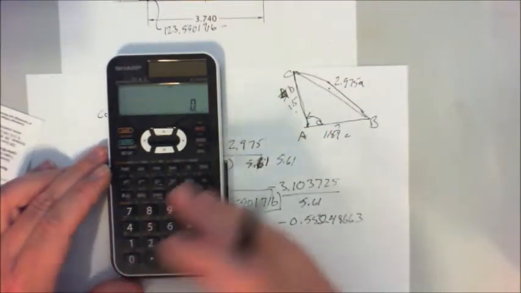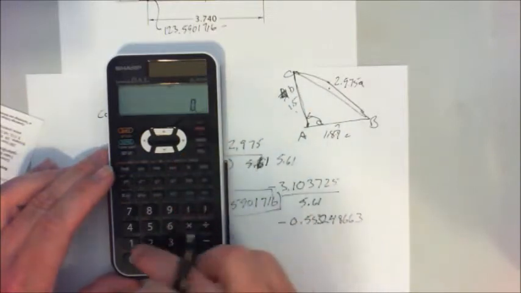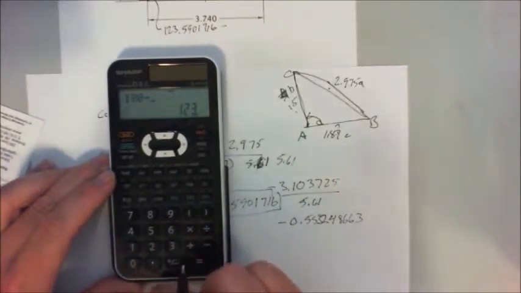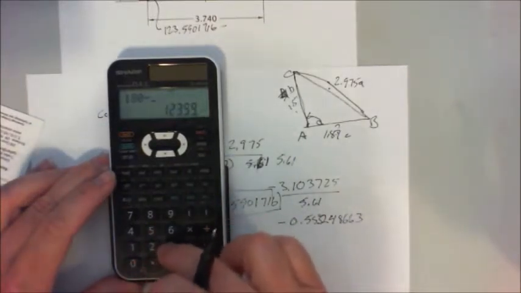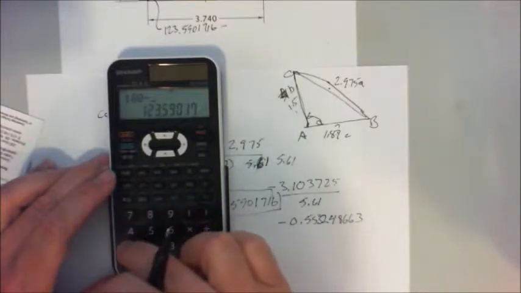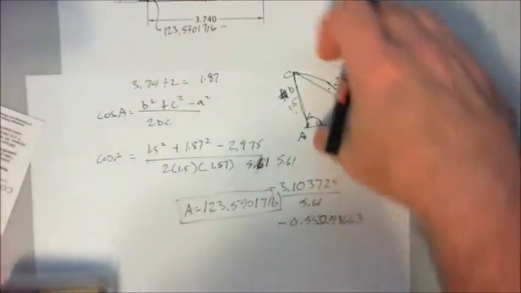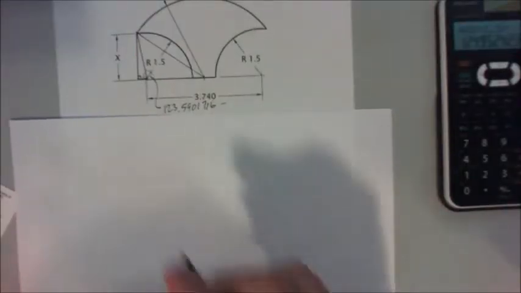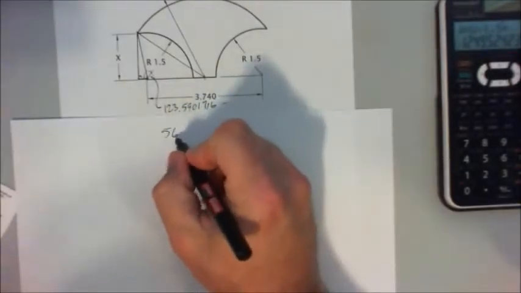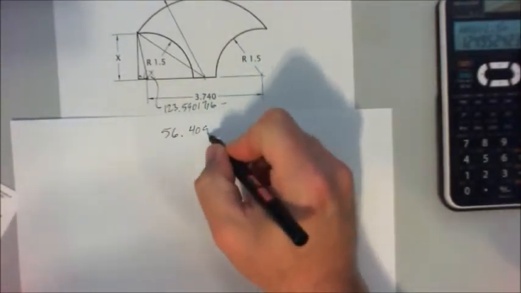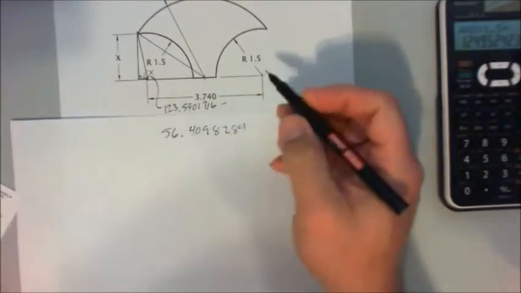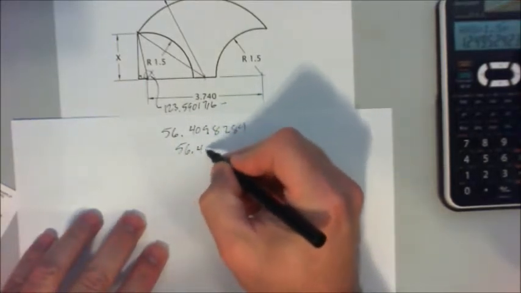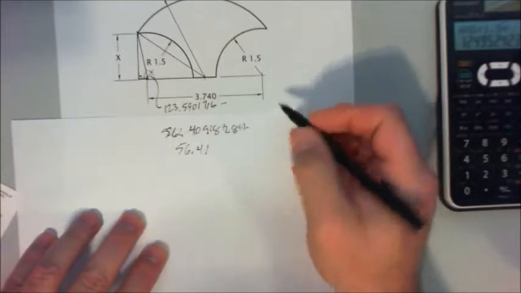I'm looking at it from an angle, so I'm having a hard time seeing the numbers, but it's easy to make a mistake. 180 minus 123.59011716 equals, okay, so we have 56.4098284. I'm just going to say 56.41. Be a little easier for me to type in.